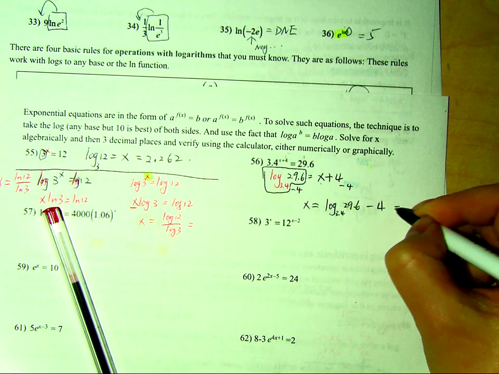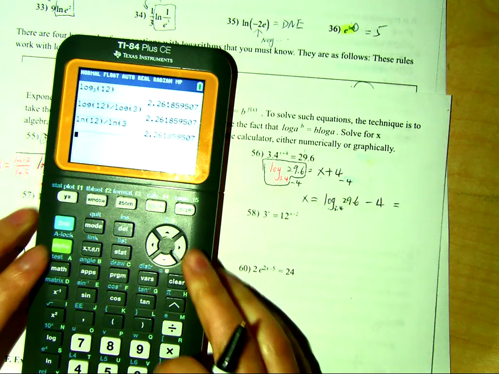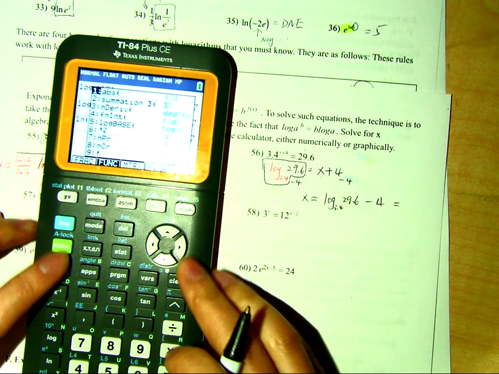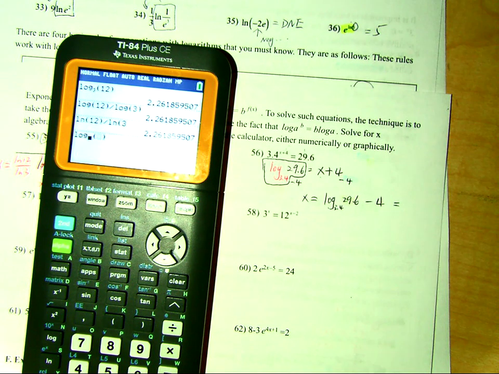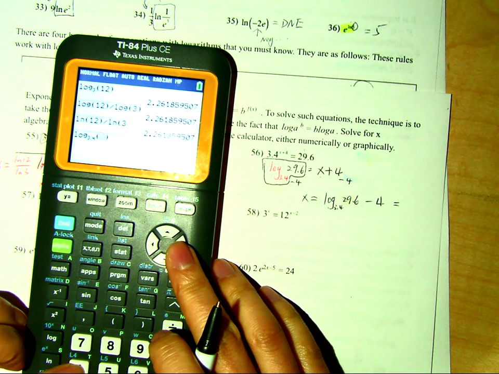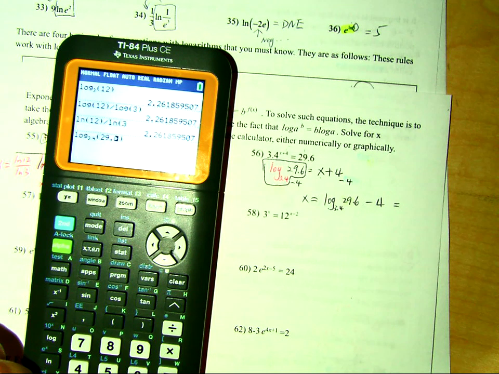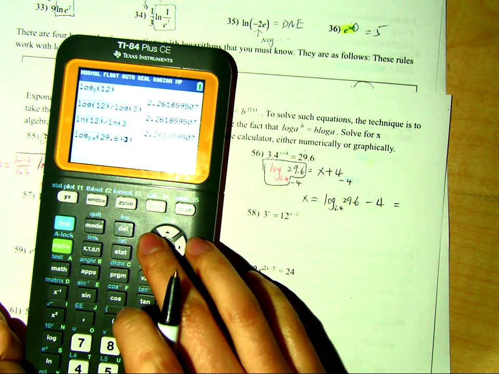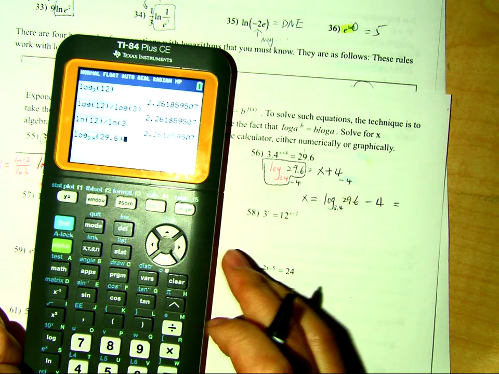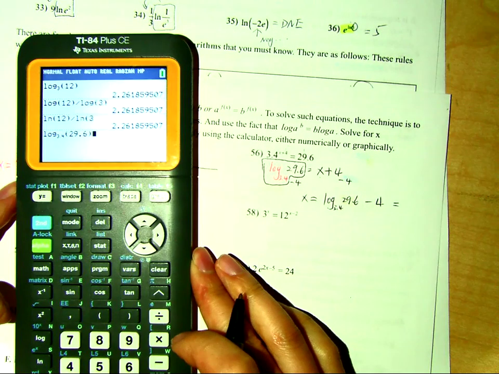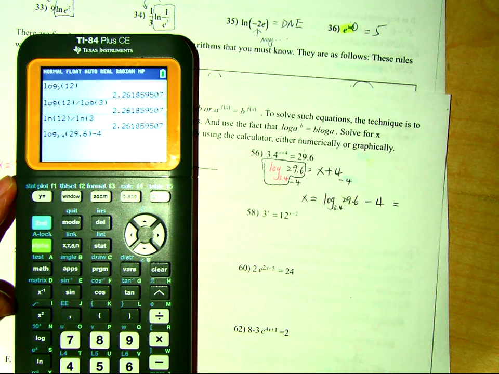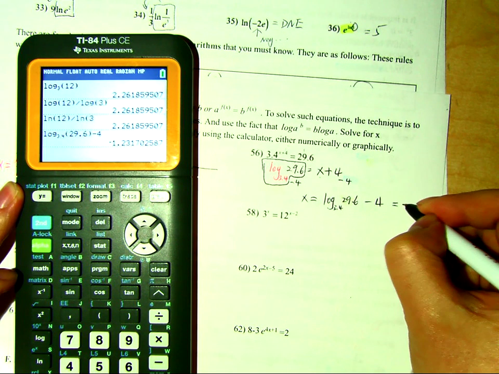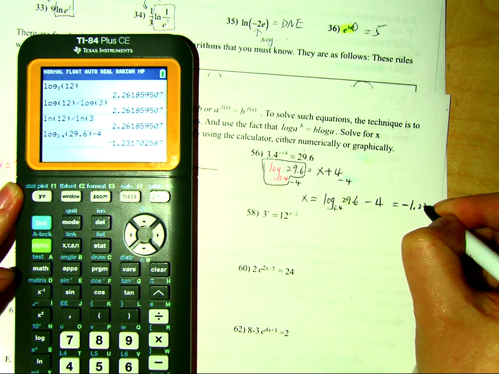And then let's use the calculator. So alpha, window, and 5. So base is 3.4. Inside will be 29.6. And remember to close, I already have this. Okay, see, we already have parentheses here. And then subtract 4. So that would be your answer. Answer would be negative 1.232.